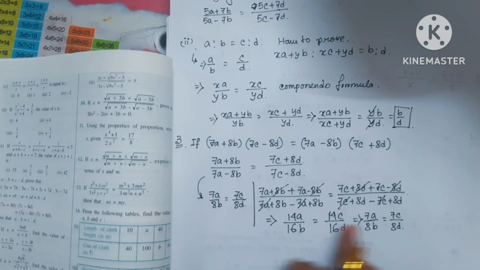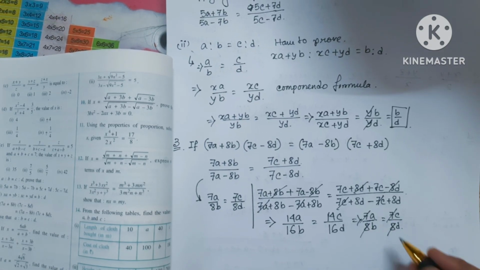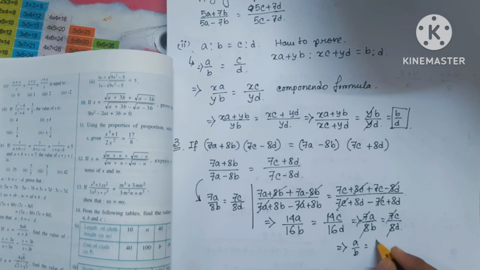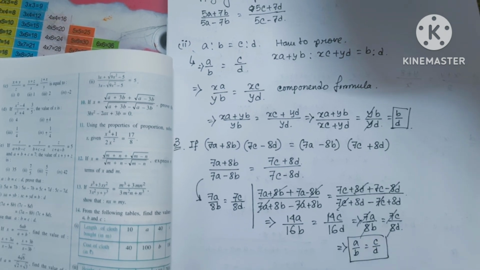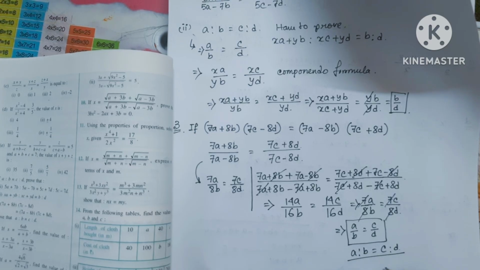Okay. So that means you can come up from both sides. Now you can cancel these two terms and that two terms. So you will get a by b is equal to c by d. That you have to prove. See, a is to b is equal to c is to d. Proved.